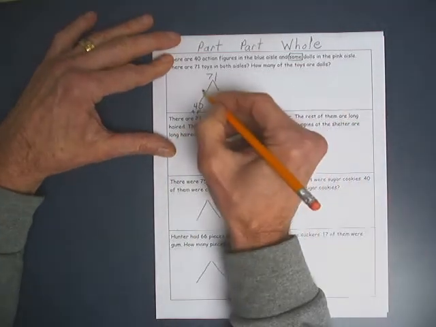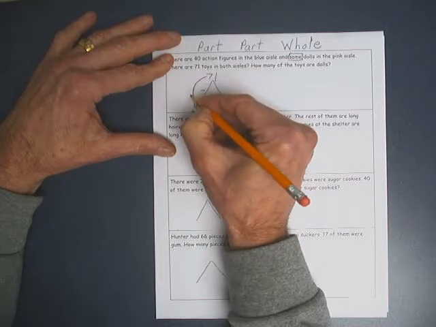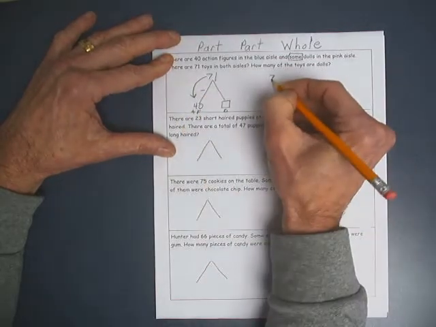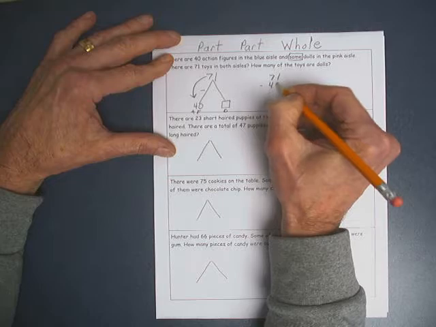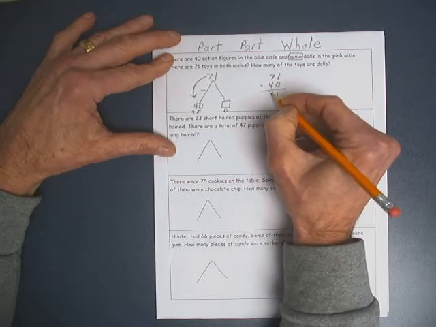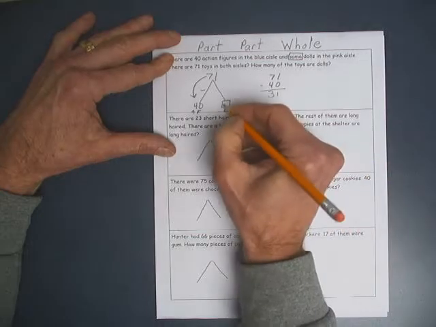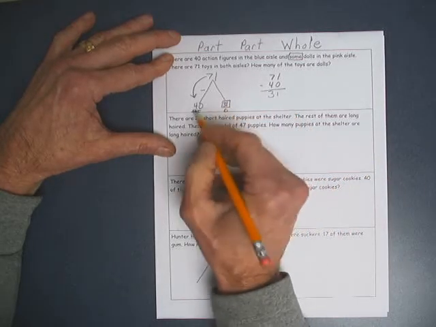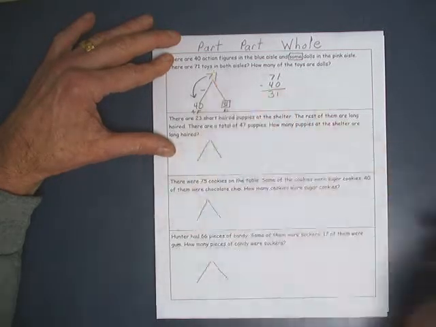To figure this out, I simply subtract. 71 minus 40, ooh, easy peasy. 1 minus 0 is 1, 7 minus 4 is 3, 31. And that makes sense that if I add these two parts together, I'll get that total.